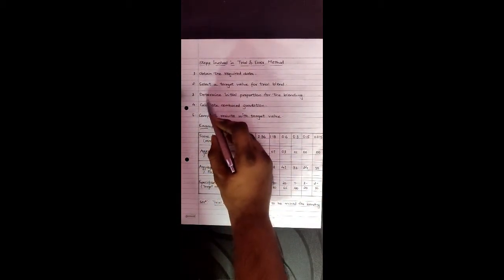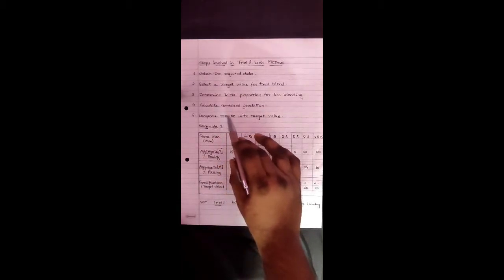Then we'll determine the initial proportions for the blending, that is, what proportions we have decided initially. Suppose we have two sources of aggregates, we may decide to mix them in 40-60, 30-70 and so on. That is the next step. Then we'll calculate the combined gradation as per the formula discussed, and compare that combined gradation with the target value.